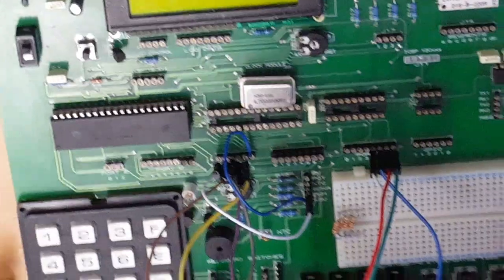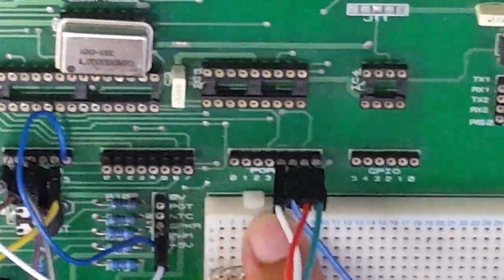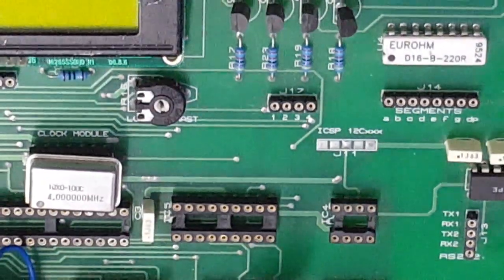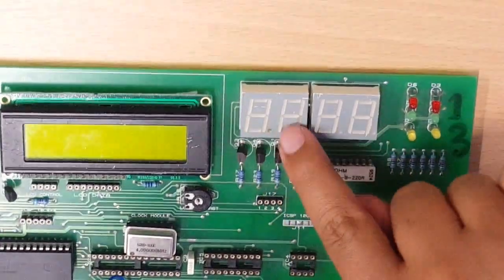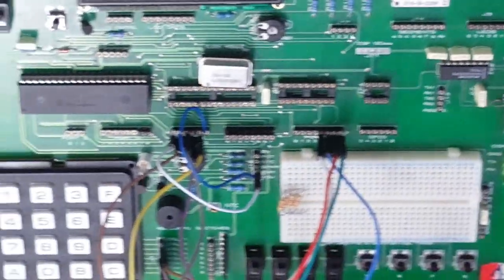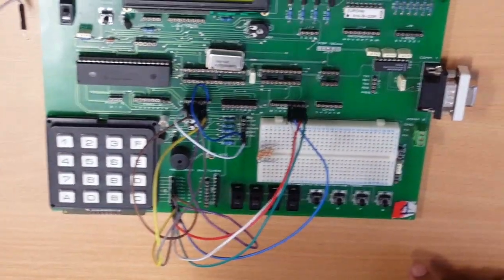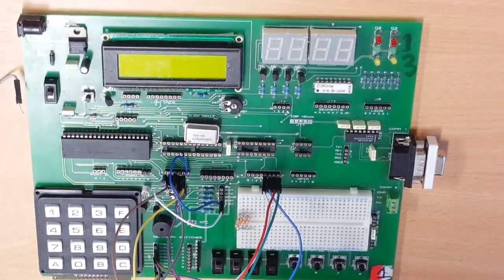Now the rest of port B, pins 0 to 3, is going to be connected with the multiplexer digits 1, 2, 3, 4. These are the digits here, 4 digits, so we're going to connect them with 4 cables.